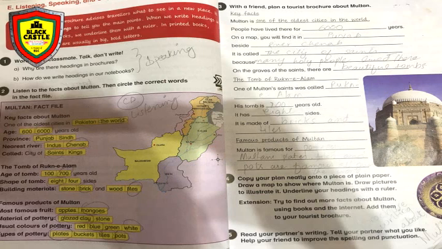The province Punjab. Beside dash. Which river is nearest to Multan? Beside river Chenab. What is the city called? We have already heard it in the fact file. The city is called the City of Saints. Why would it be called a city of saints? Because many holy people lived there. On the graves of the saints there are beautiful tombs.